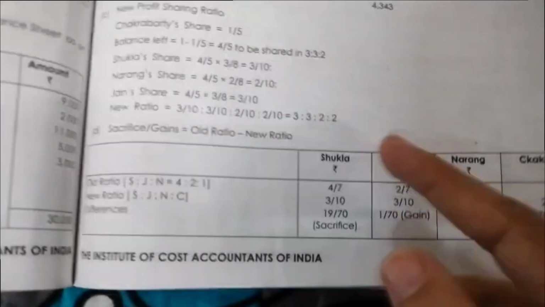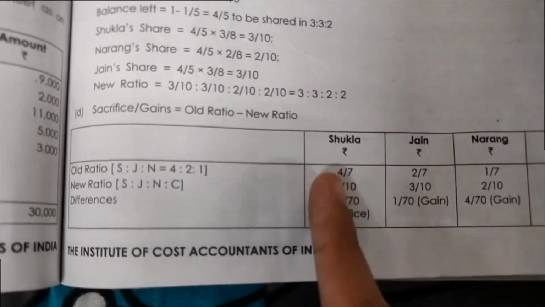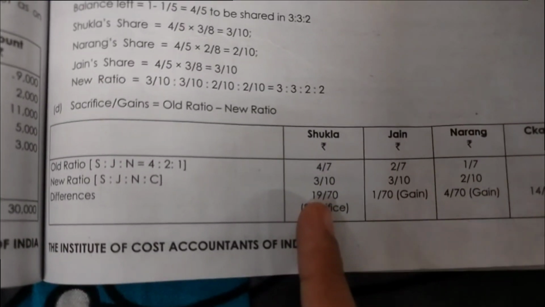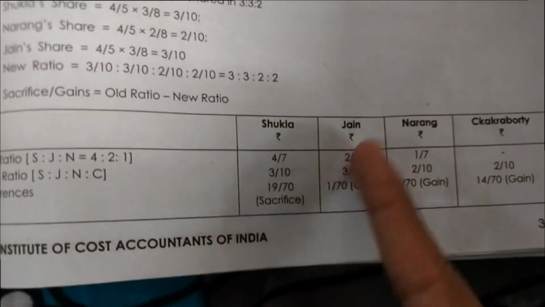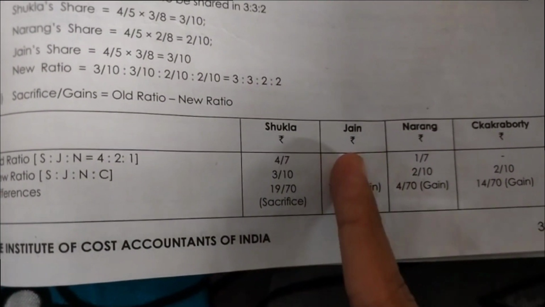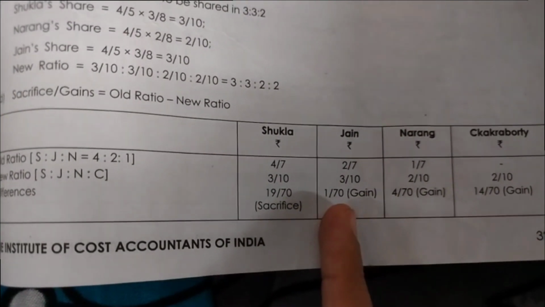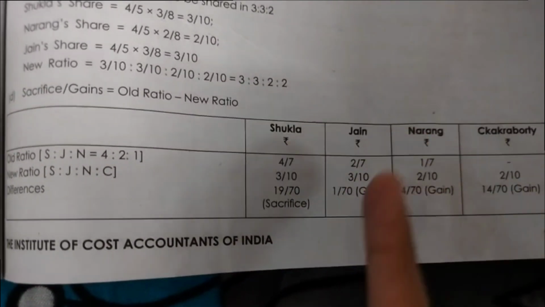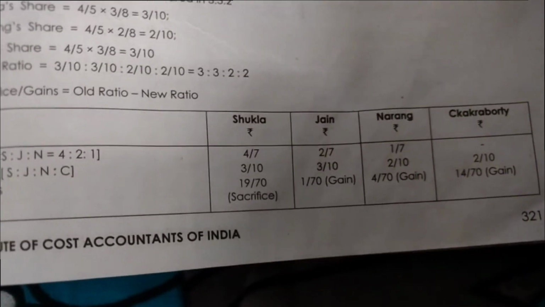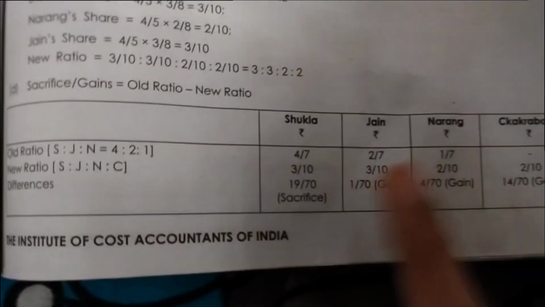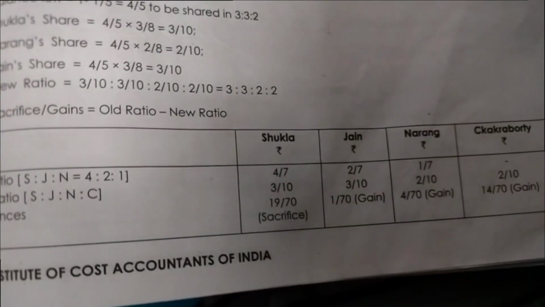Fine, so let's see. When we subtracted 3/10 from 4/7, I got 19/70, which is a positive amount. That means S had a sacrifice. Now when it comes to Jane, when I subtracted 3/10 from 2/7, I got a negative 1/70. That means Jane has a gain. When it comes to Narang, when I subtracted 2/10 from 1/7, I got a negative 4/70. That is also a gain. So these three are the very important people for us. We get to know there is only one person who is going to have a sacrifice.